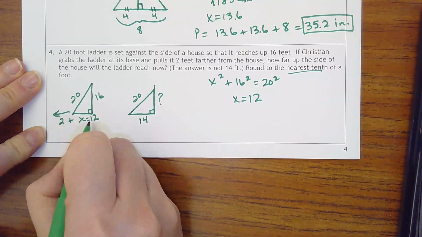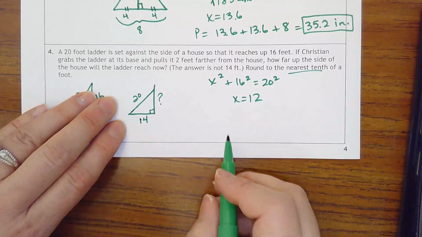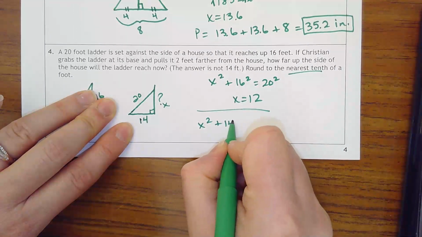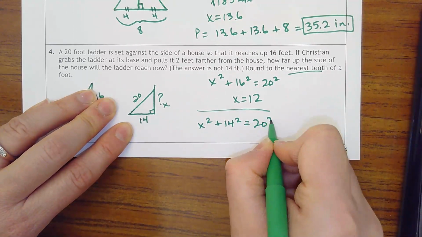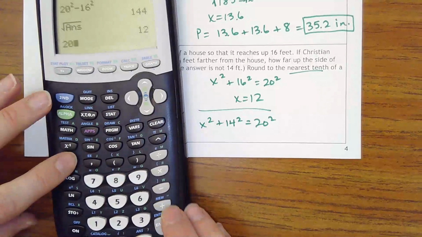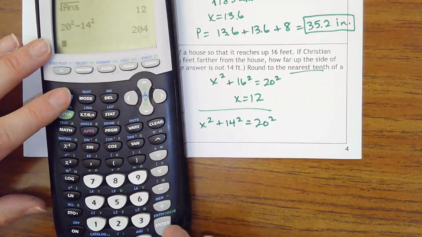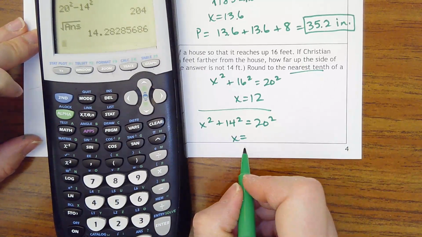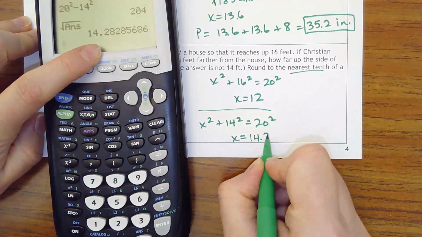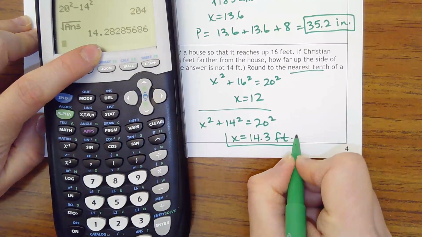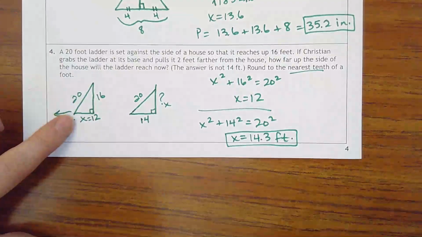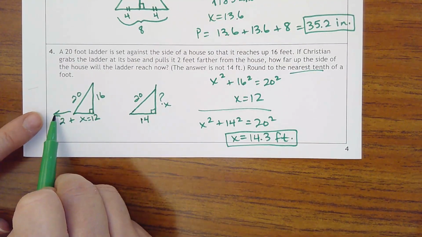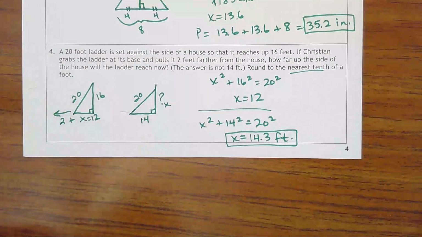So I would add 2 feet to this. And now I have a new triangle that I'm going to do, call this x, and say x squared plus 14 squared equals 20 squared. Nearest tenth would be 14.3 feet. So this is a two-step process of figuring out first how far is the ladder from the house, then adding the 2 feet that you're pulling it out, and then doing it again to figure out the new height.